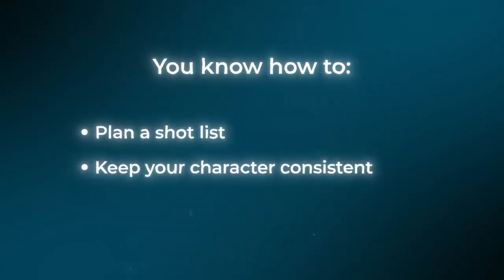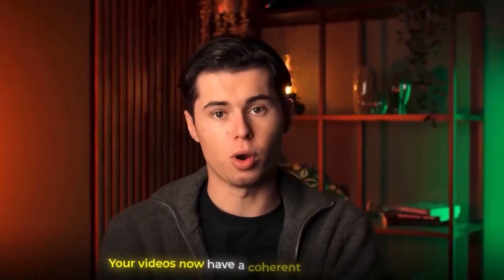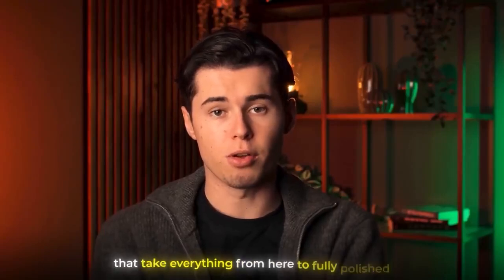At this point, you know how to plan a shot list, keep your character consistent across clips, and choose the right camera movement for each shot. Your videos now have a coherent visual language. The next step is the set of tools that take everything from here to fully polished.